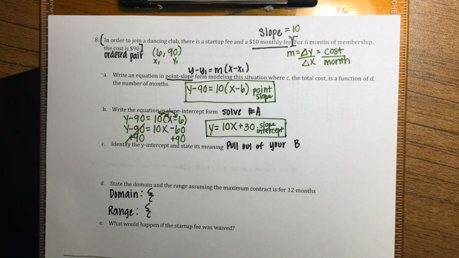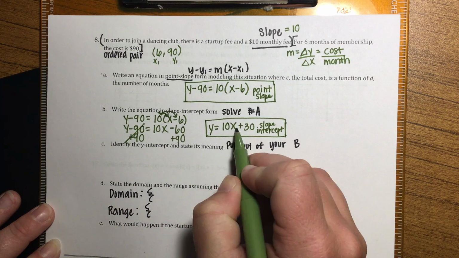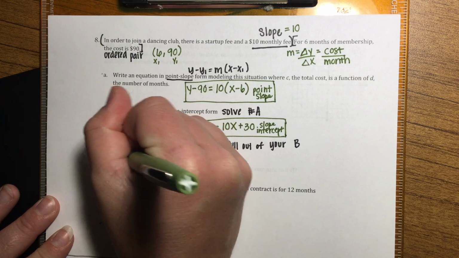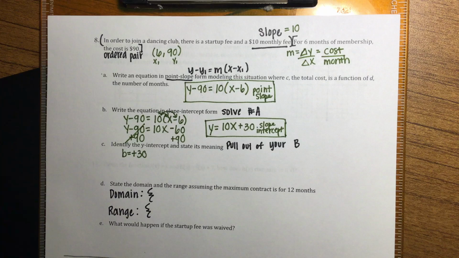All right, part C says identify the y-intercept and state its meaning. I know it's y equals mx plus b, so b is going to be a positive 30 in this case. What does that positive 30 represent? If I'm talking about an intercept, that's always my initial value or starting point.